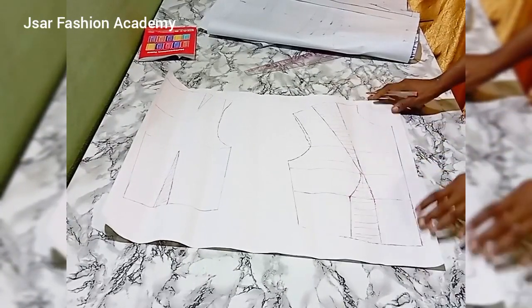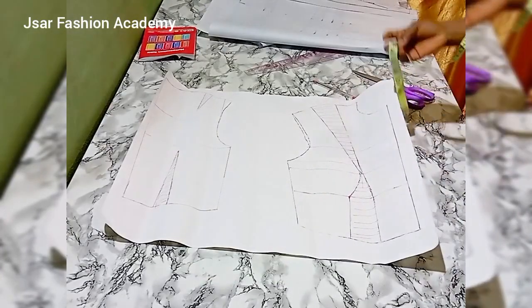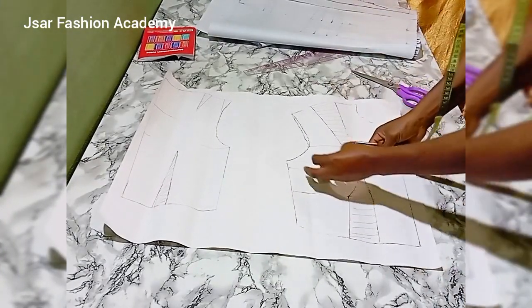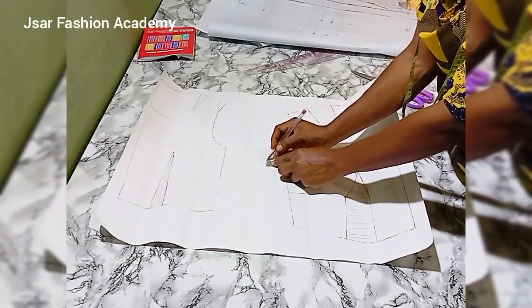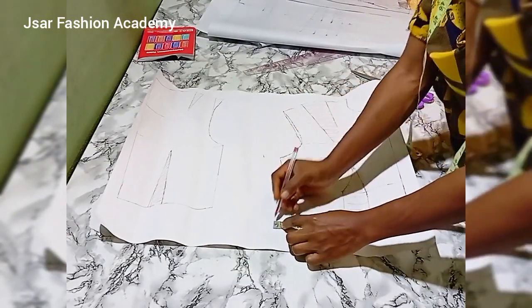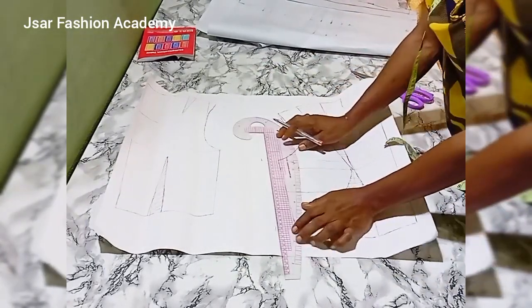Okay, so what we need to do now is this. I'll just go ahead and add my seam allowance to this. Okay, I'll add 1.5 inches seam allowance. Then I'll connect it like so.